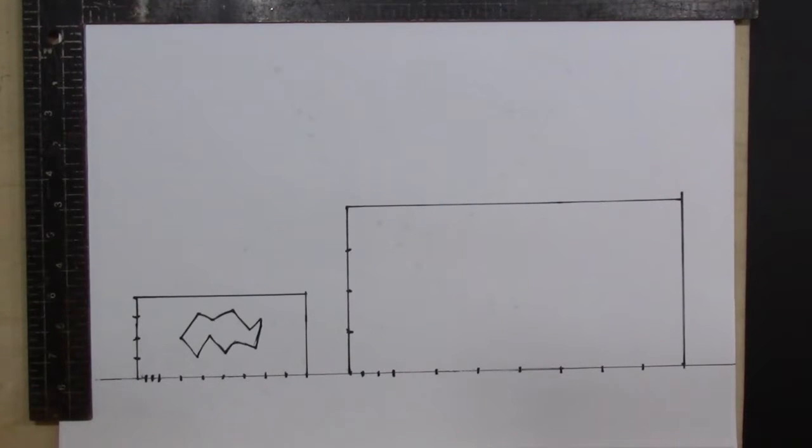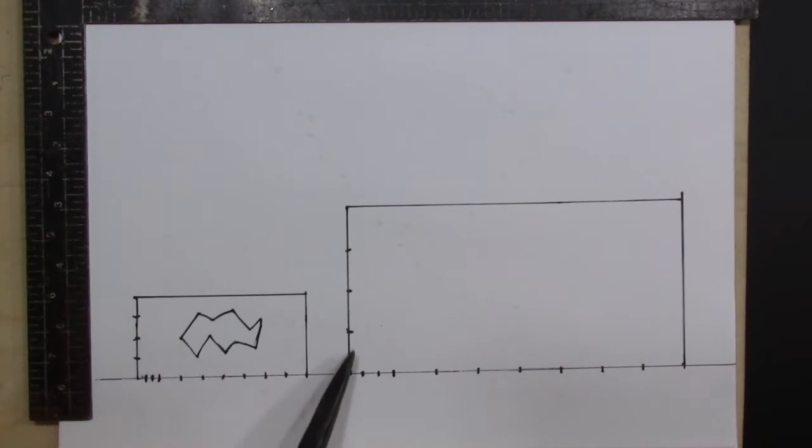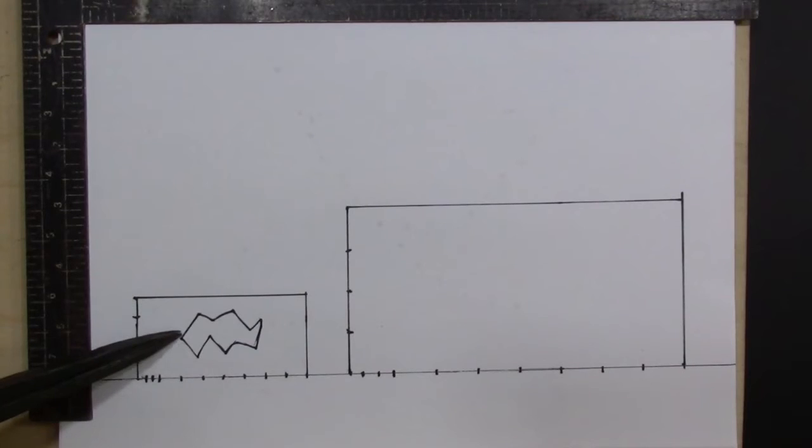I set the dividers on the left hand side to a smaller dimension and I paced off 4 paces up for the height and 8 paces across for the width. And I did exactly the same thing for the larger square. So this gives me two rectangles that are exactly the same proportion, even though they're different sizes.